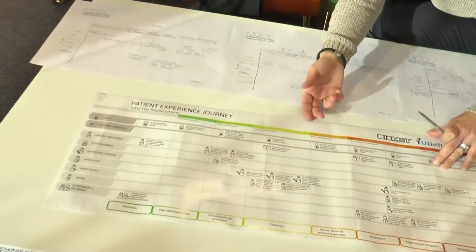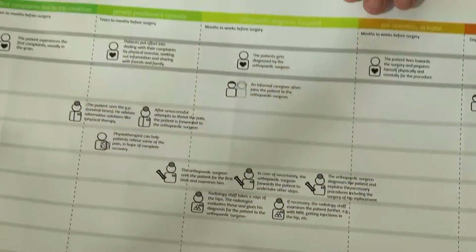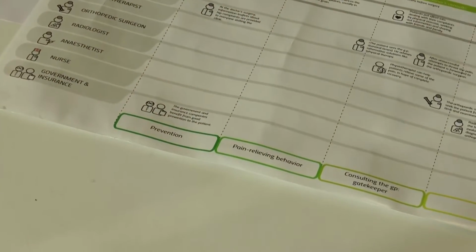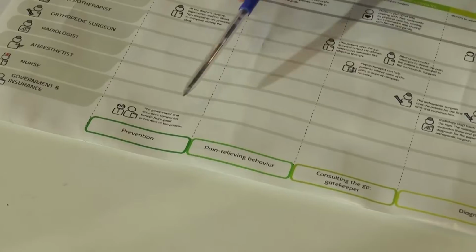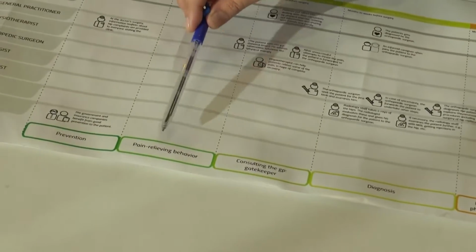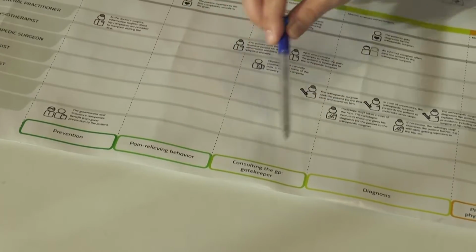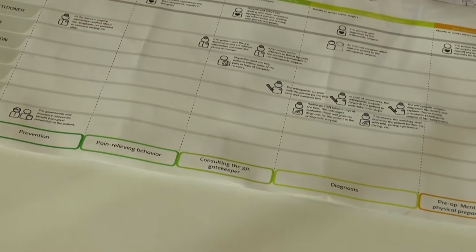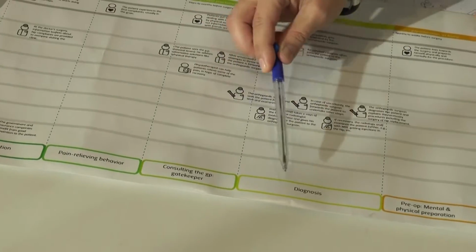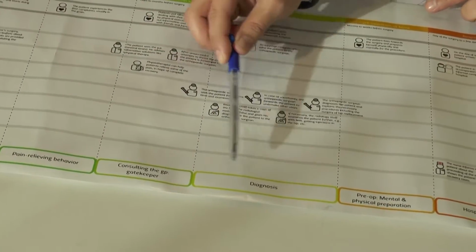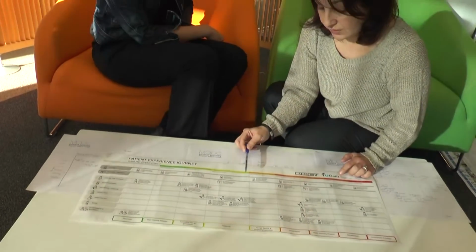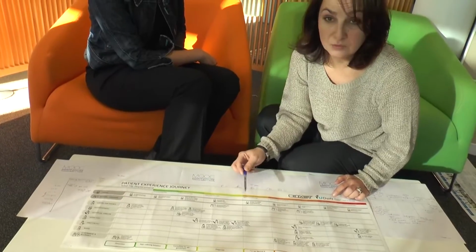As you see, we start with the prevention to make it very complete. The prevention, and then the first complaints, and then consulting the GP after you experience the first complaints, and then the diagnosis, and the referral to the hospital is also included in this phase, and the surgeon decides to do the surgery.